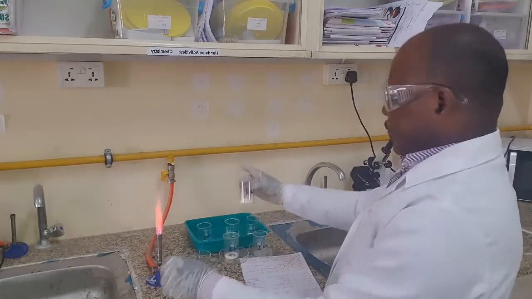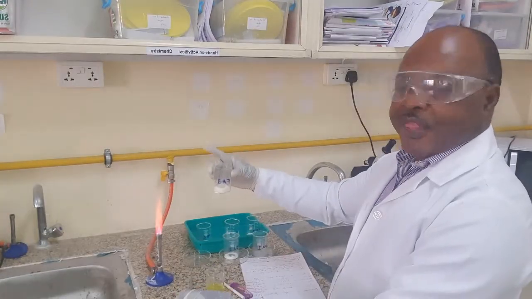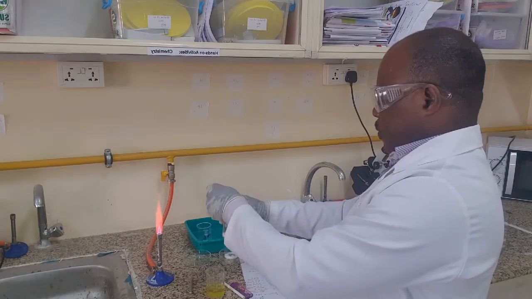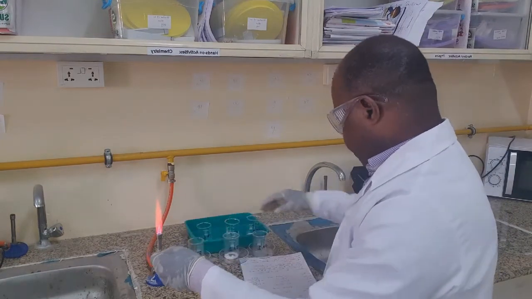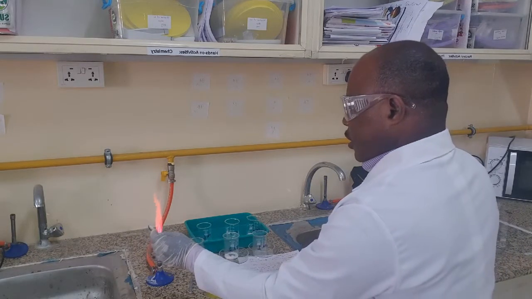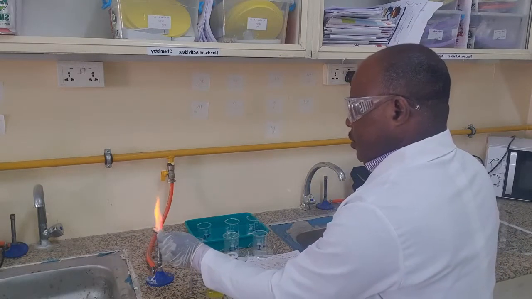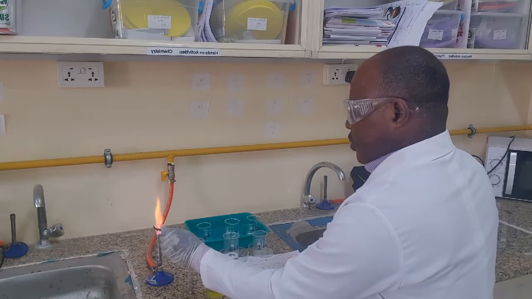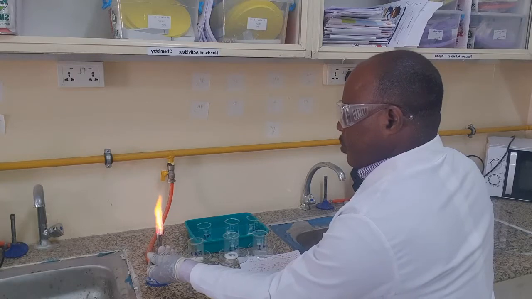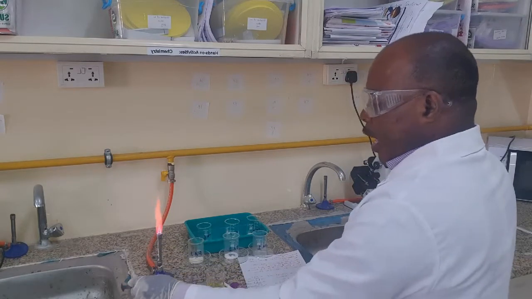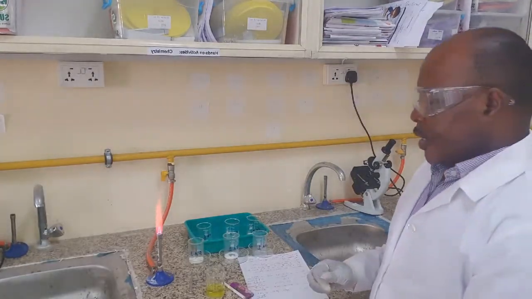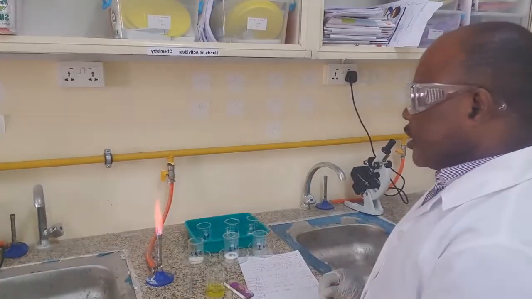Salt number 3, Fa3. It's giving us a lilac color. Fa3 is giving us a lilac color.